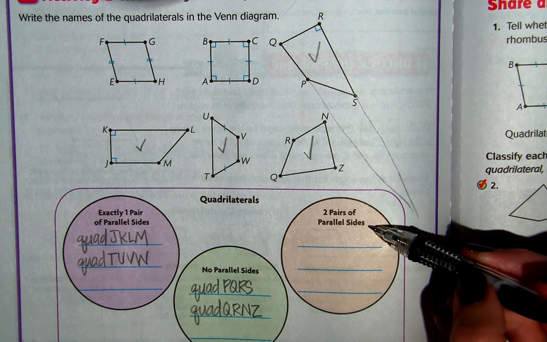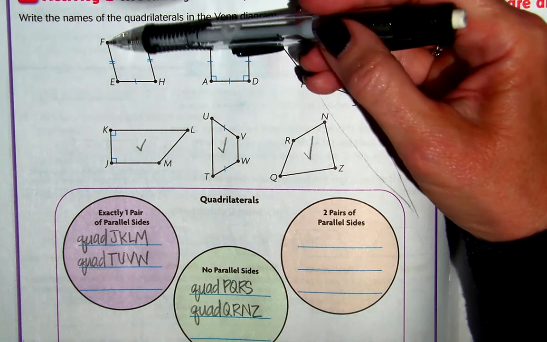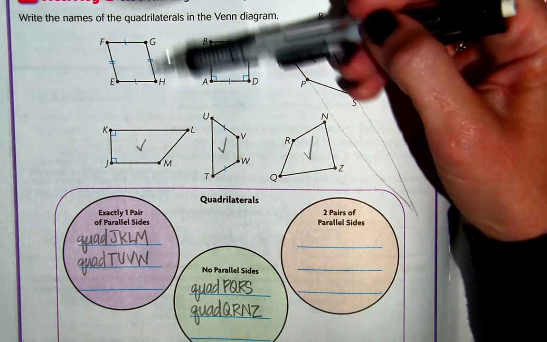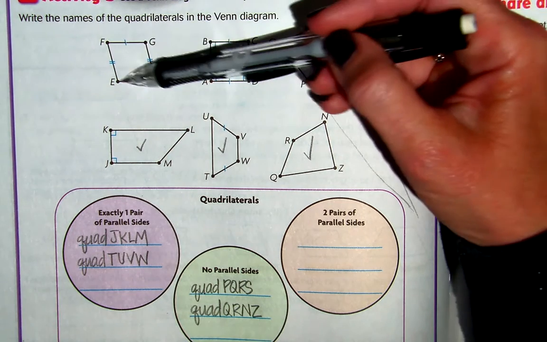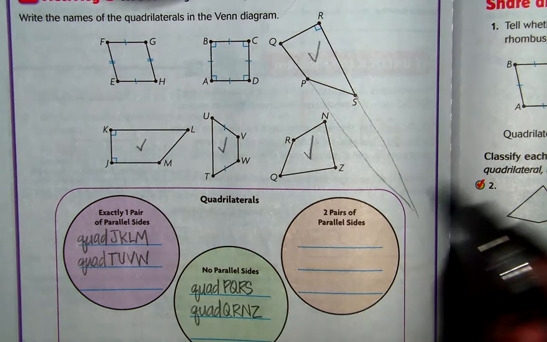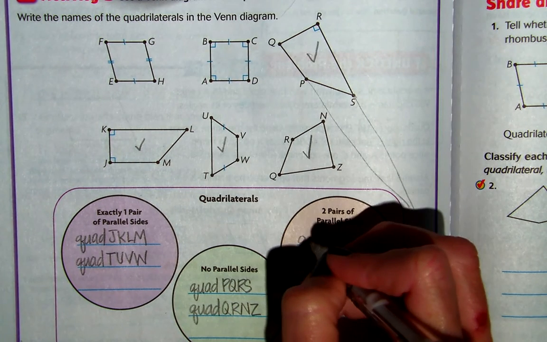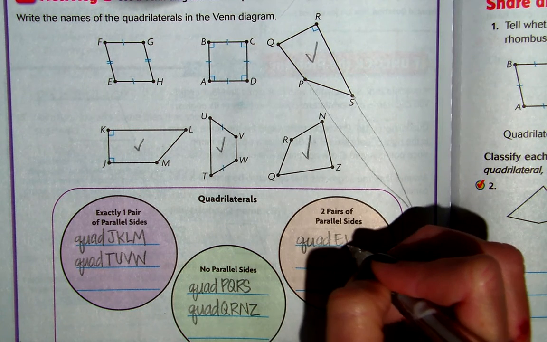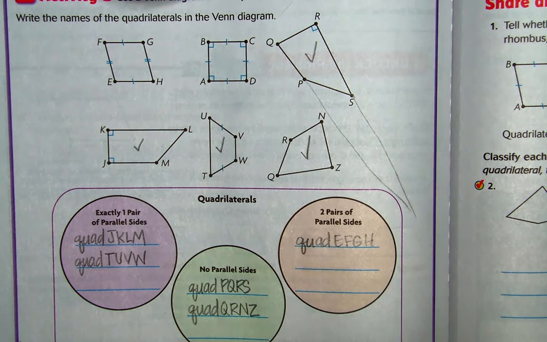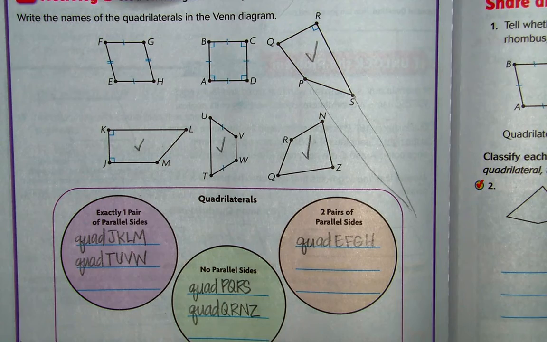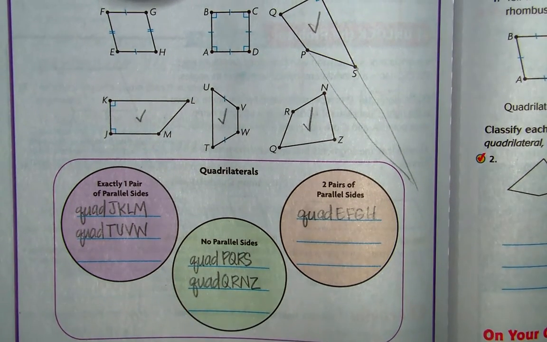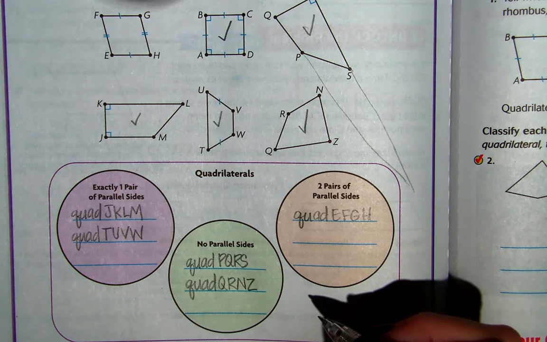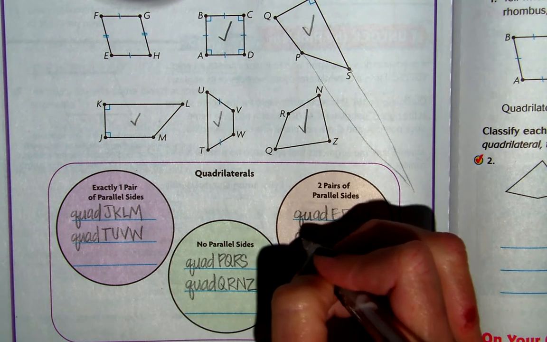Okay, so since this one, EF and GH, those are both parallel sides, and FG and EH are parallel sides, quadrilateral EFGH has 2 pairs of parallel sides. And finally, the only other one we have left, which is a square, which we automatically know has 2 pairs of parallel sides, is quadrilateral ABCD.